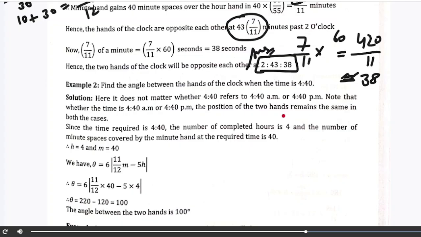Now look at the second question. It says find the angle. That means you have to find out theta between the hands of a clock when the time is 4:40. Now put minute as 40, put HR as 4, which is here, and just calculate it. You'll get the answer. Simple it is.